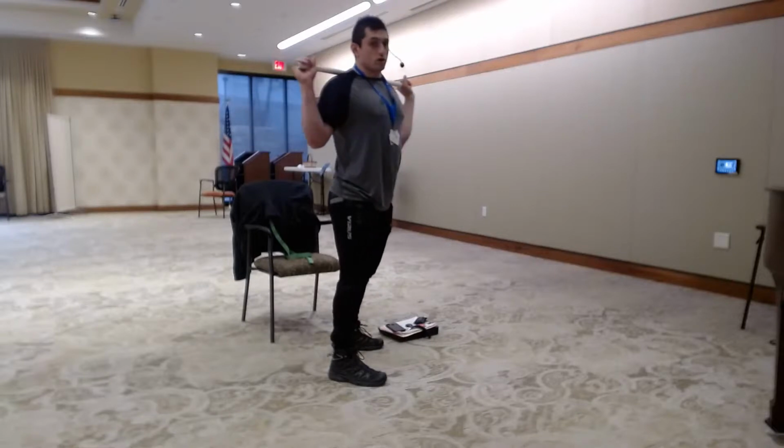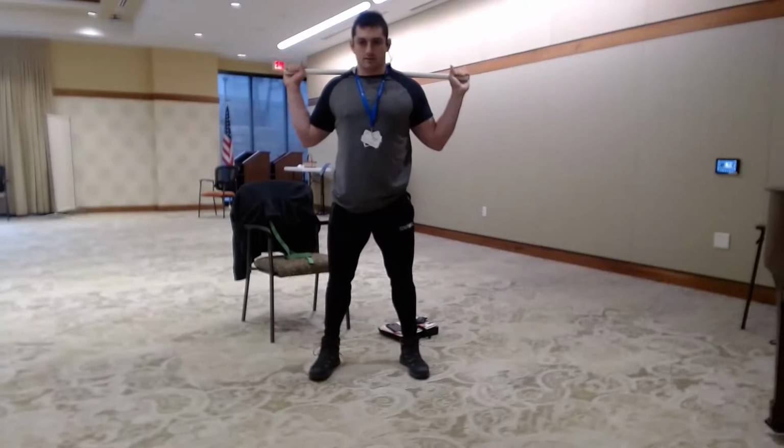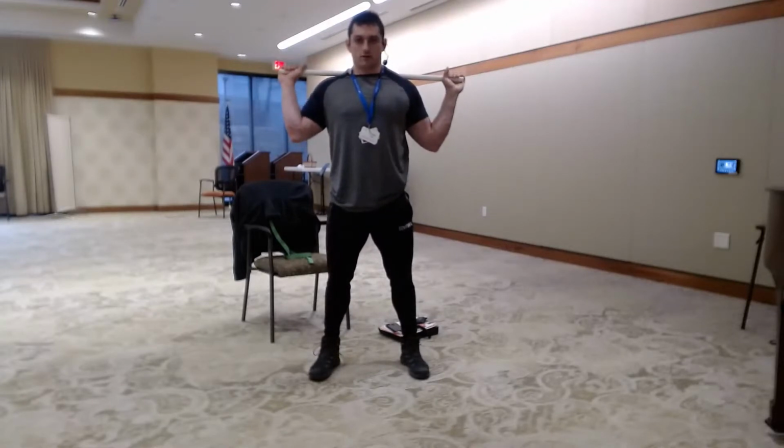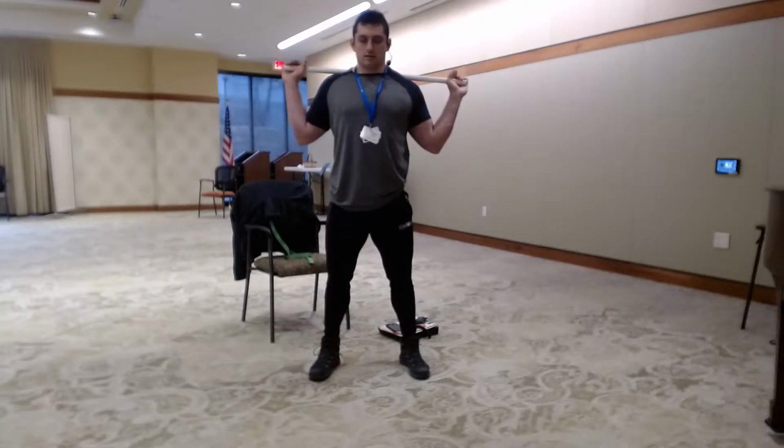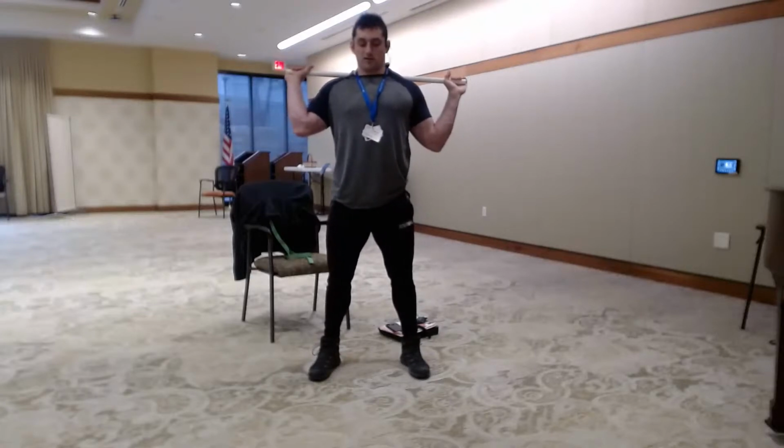Now, we're just going to do one. So just one elbow at a time. Squeeze the glutes, squeeze the abdomen still. We're locked in. Left elbow comes forward. Relax. Push the elbow forward again. Left one. You might notice it goes a little bit further because we're not trying to do both at the same time.